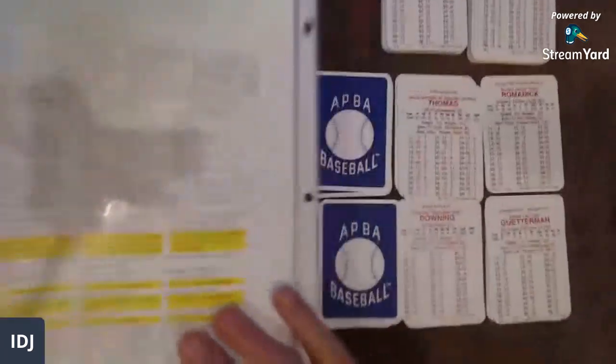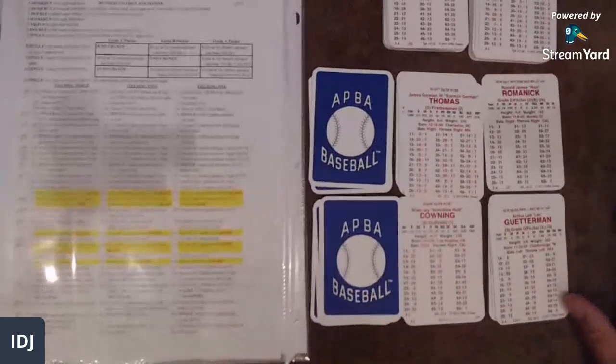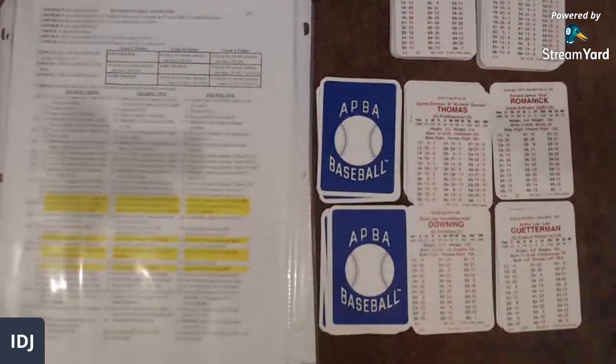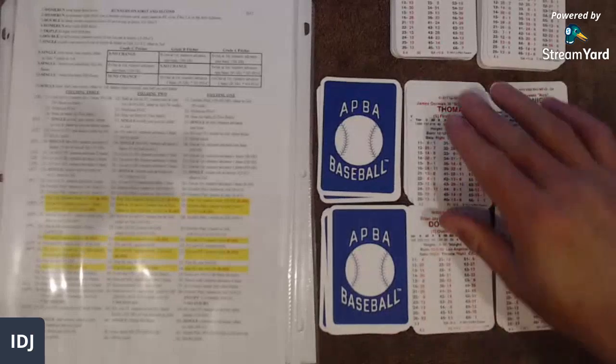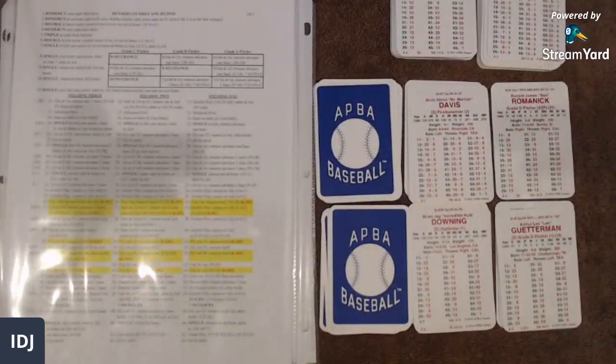This sheet should be here. Like that a little bit. And it doesn't help that I knocked you all out of alignment there. All right. So that was Stormin Norman. Here we go to Davis.